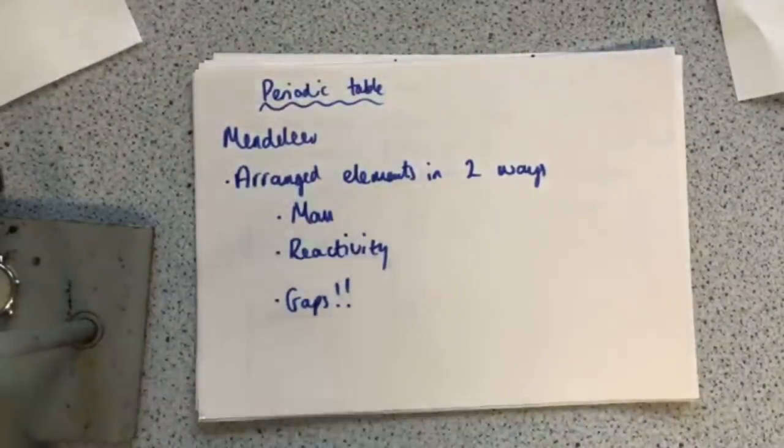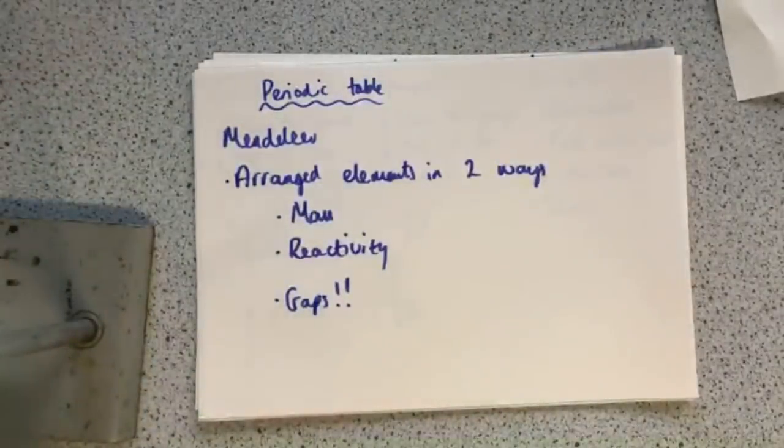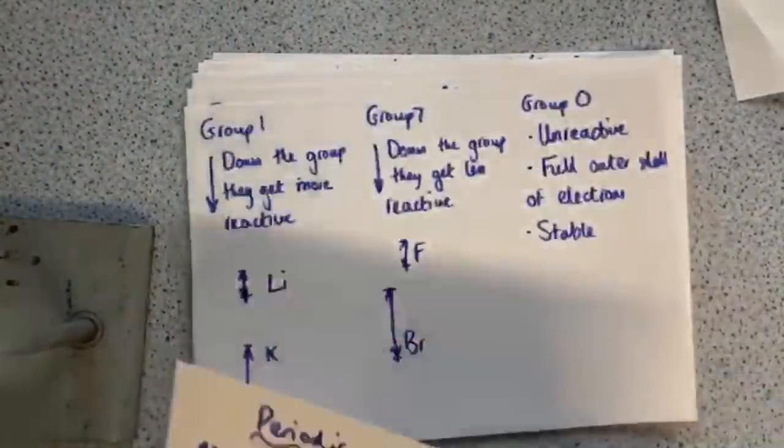So what I'll do is I'll pass you over to Mr. Klee, and he's going to talk you through spec 2. Oh, hello everybody. Right, I'm going to start with ions.